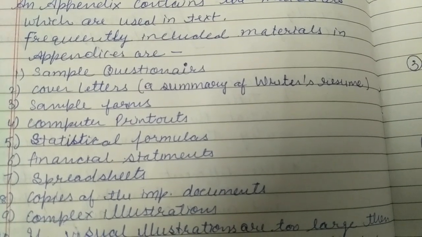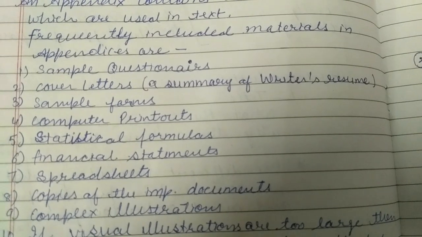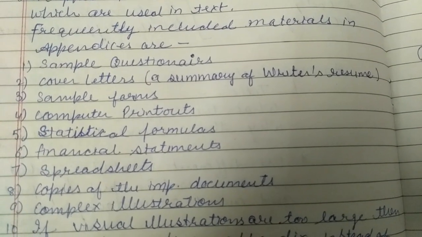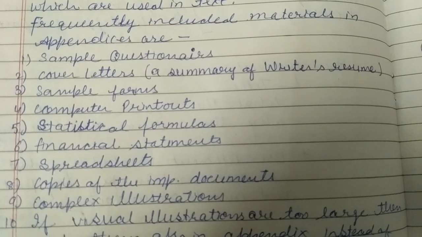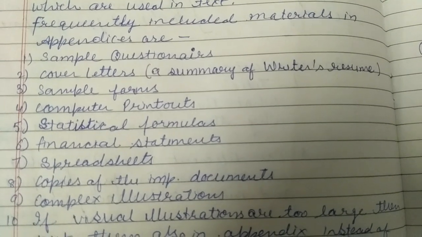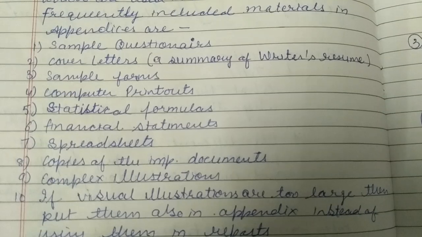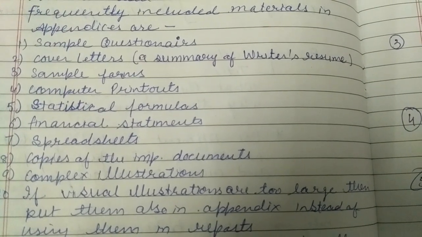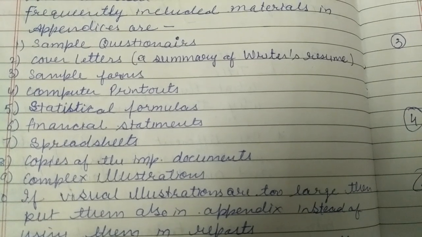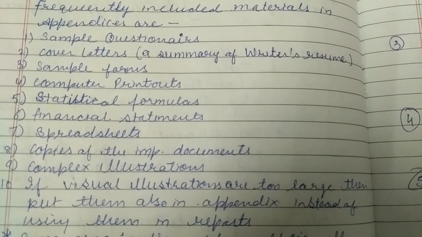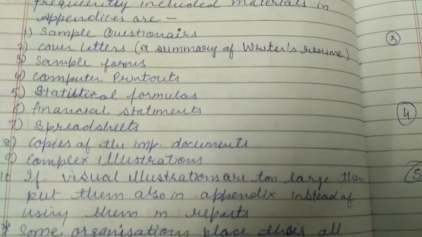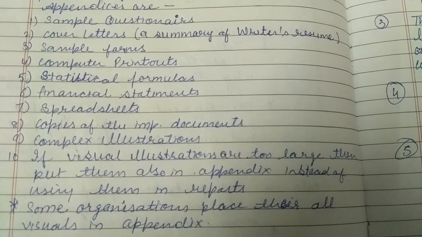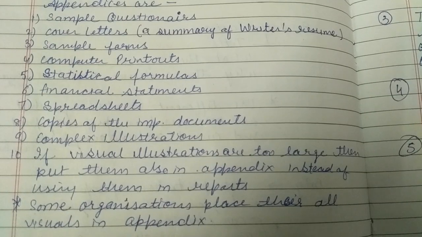Computer printouts if you have used, statistical formulas, financial statements, spreadsheets, copies of important documents, complex illustrations. If visual illustrations are too large, then put them in the appendix instead of using them in the report. Some organizations place all their visuals in the appendix.